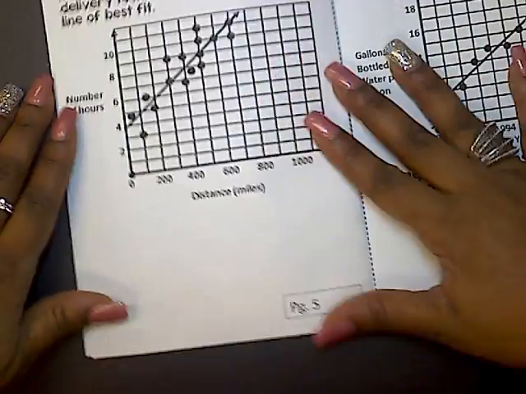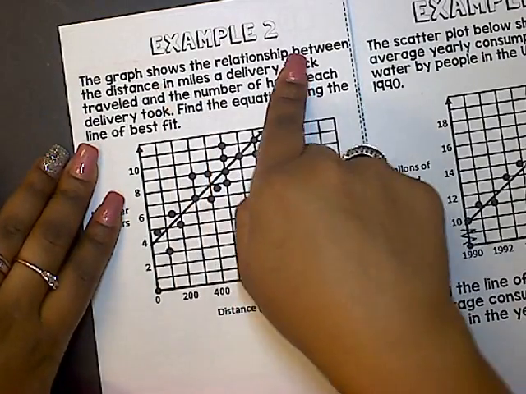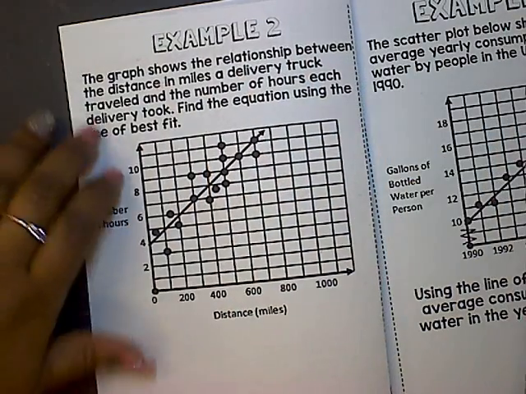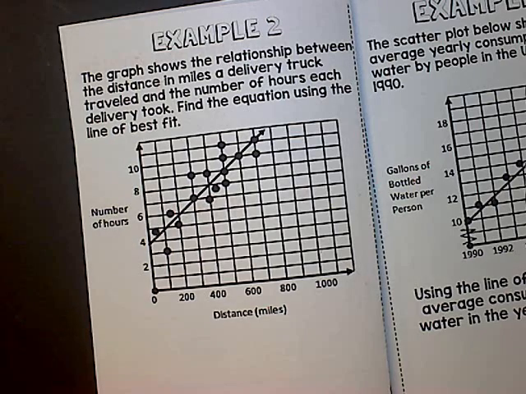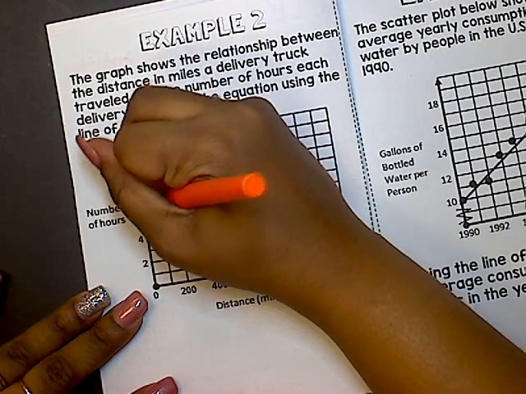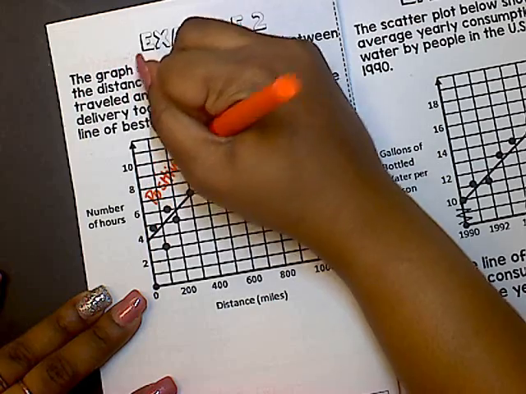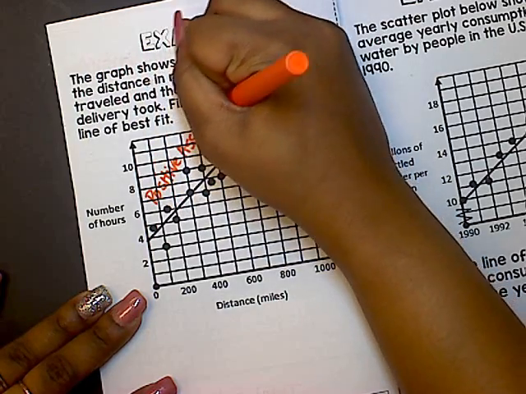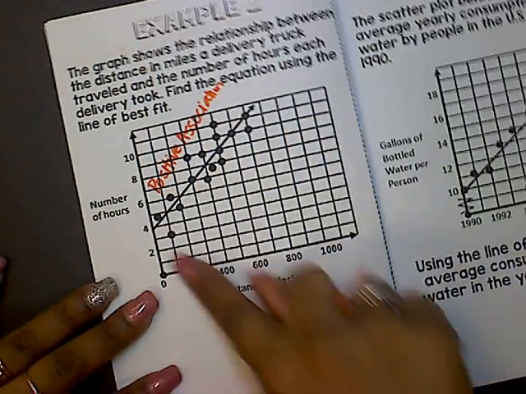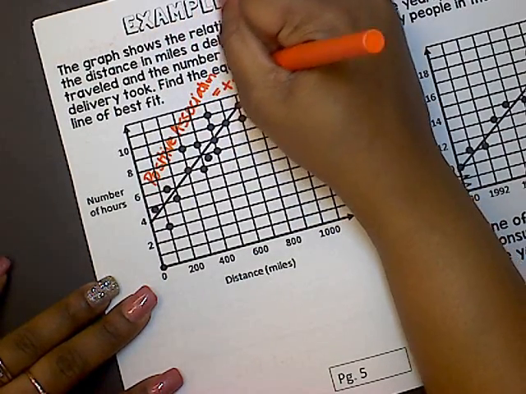But now we're going to move on to example 2. So it says, find the line. The graph shows the relationship between the distance in miles a delivery truck traveled and the number of hours each delivery took. Find the equation using the line of best fit. So, of course, this line of best fit has a positive association. So we know we should have a positive slope. Association just tells you if your slope should be positive or negative. And this is a positive association, so that equals a positive slope.